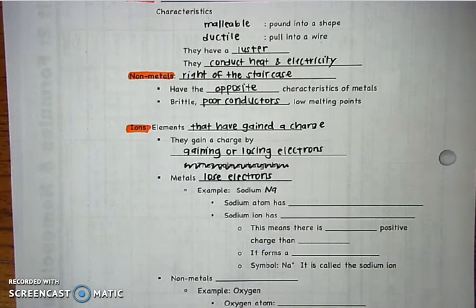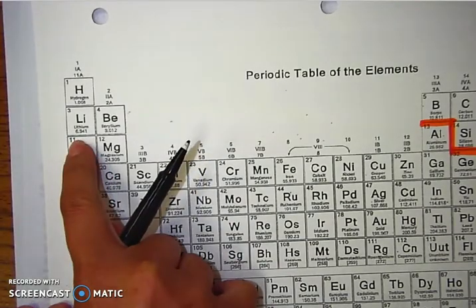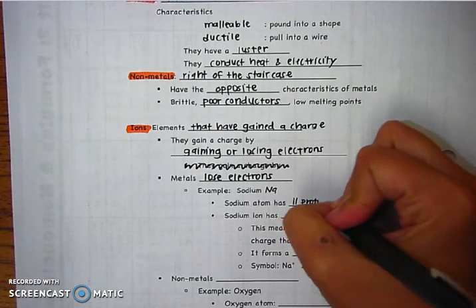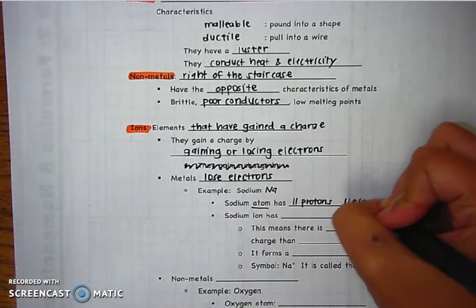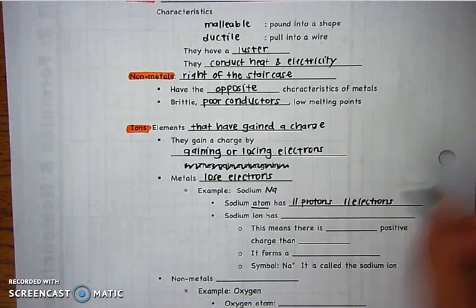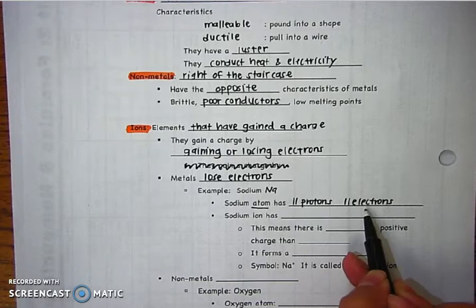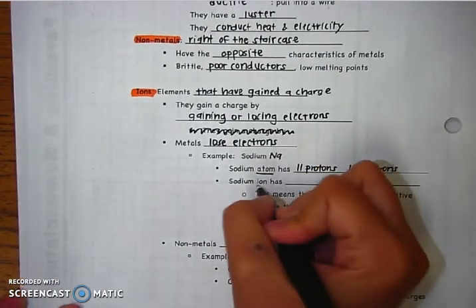And if you find sodium on our periodic table, it's right over here, we look at our atomic number, which is 11. So we know that sodium has 11 protons, and an atom of sodium also has 11 electrons. So if you know that you have an atom, the protons and the electrons are always equal to each other in number.